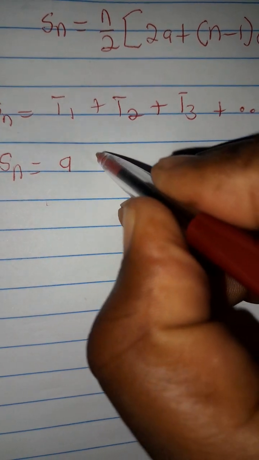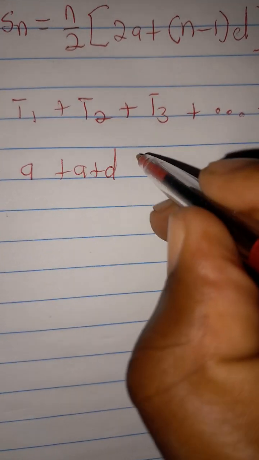When you write this in an arithmetic progression, you have Sn here. What will be T1? T1 is denoted as a. What is T2? T2 will be a + d. What is T3? That will be a + 2d. Most of you will be surprised: Mr. Richard, where did you get this?